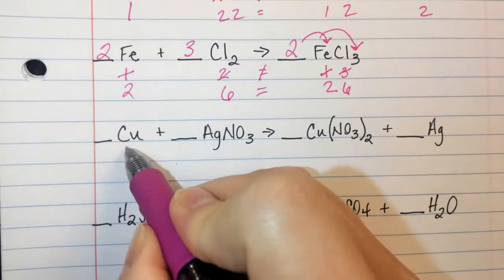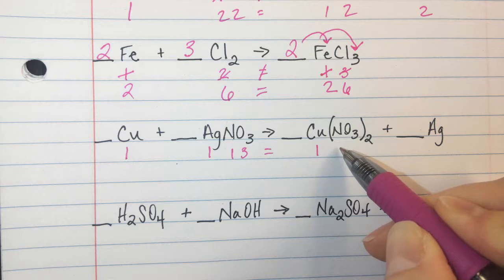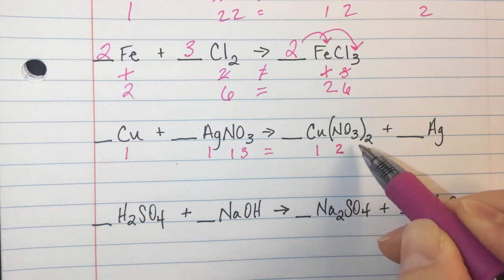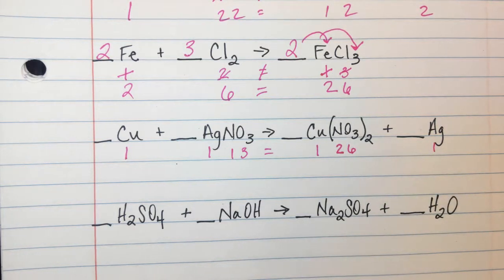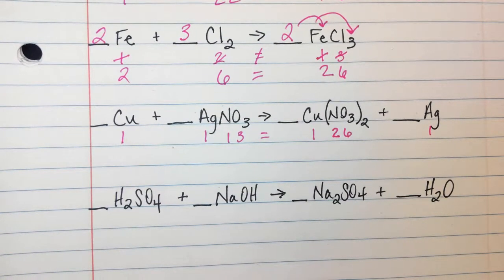Next one. 1 copper, 1, 1, 3, 1. Oh, how many? 2 nitrogen, 6 oxygen. Remember that from yesterday? That means those parentheses are doubled. Are we balanced? No. Copper's good, Ag's good, oxygen's not, nitrogen's not.